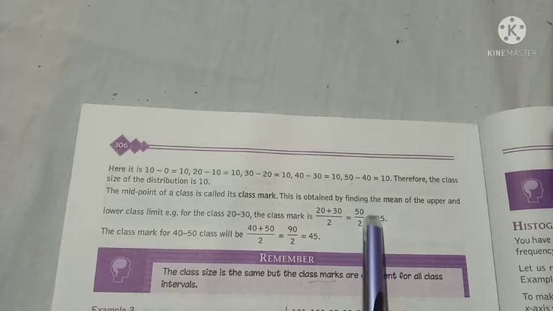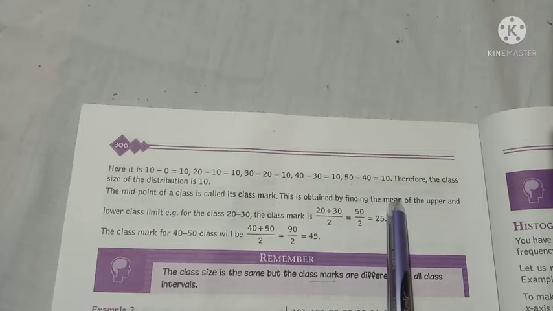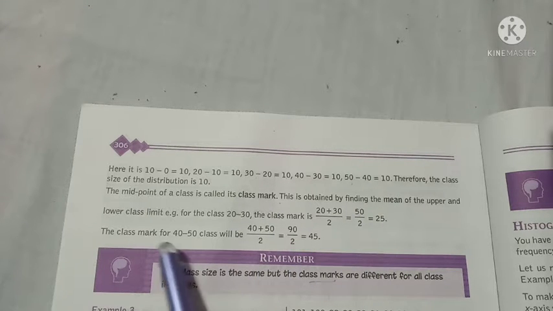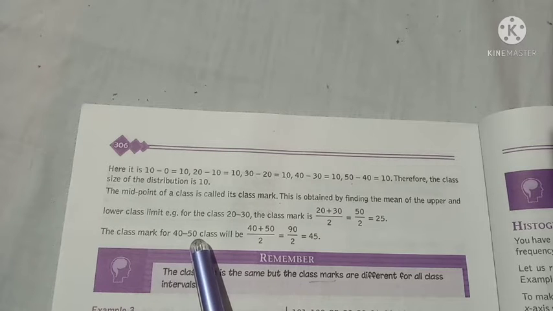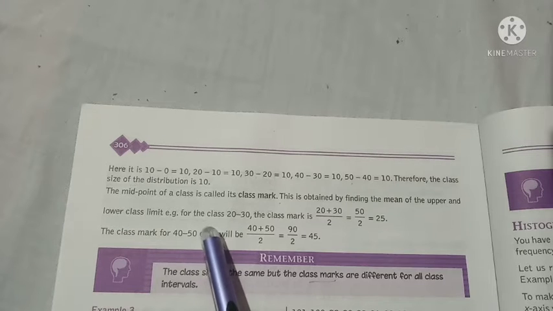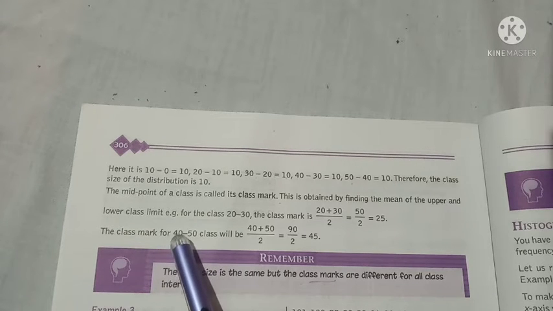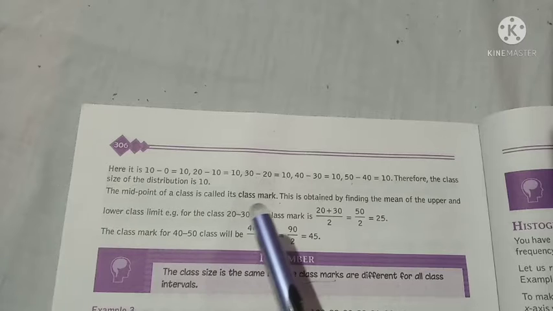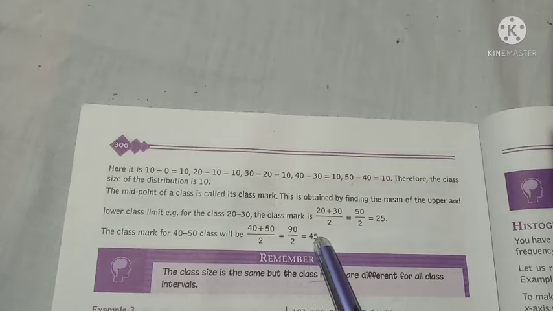We will get the mean of the upper limit and the lower limit. We call it the class mark. So again, let's see the class mark of 40 to 50. What is the mean of this 40 to 50? We have to find out. To take the mean, we have to add the upper limit and the lower limit. After adding, you have to divide it by 2, then we will get the class mark.